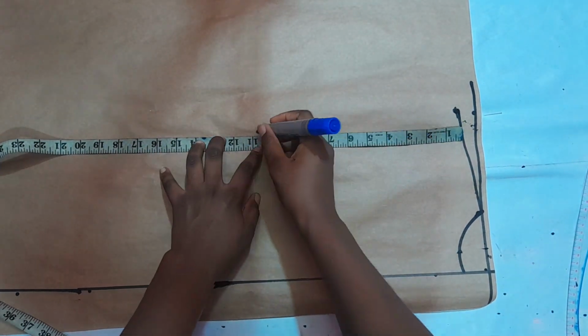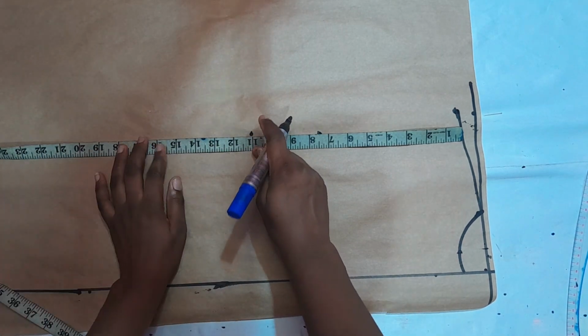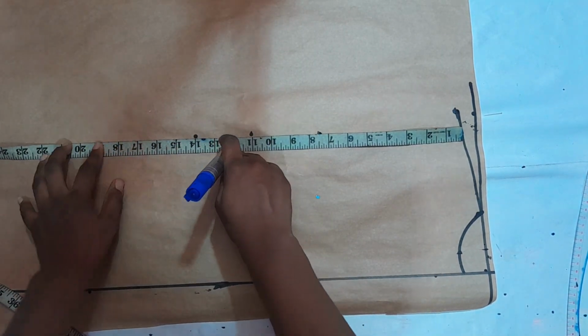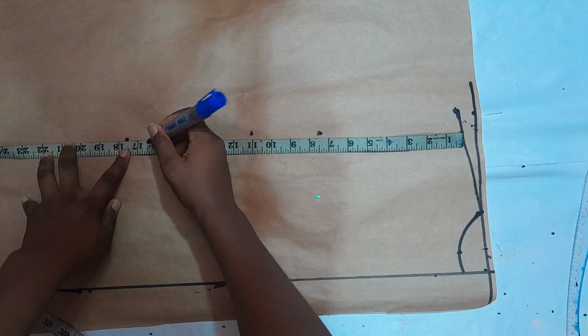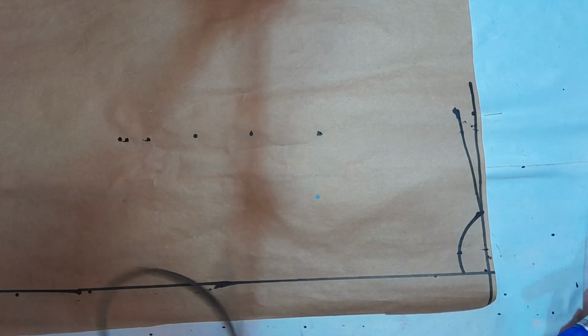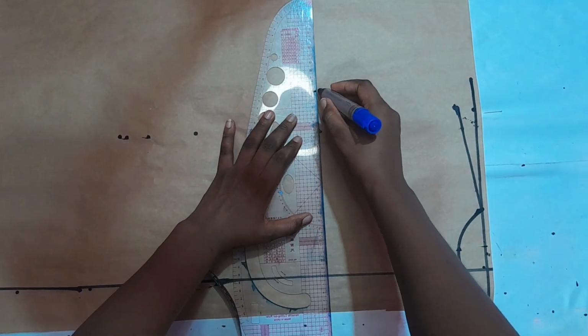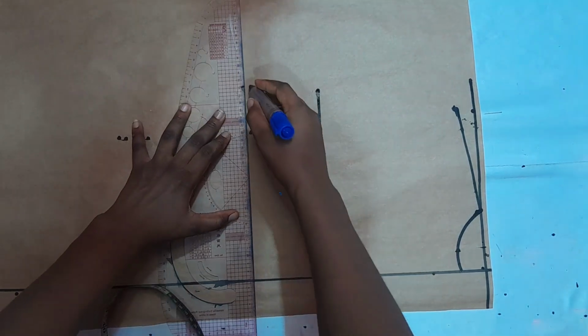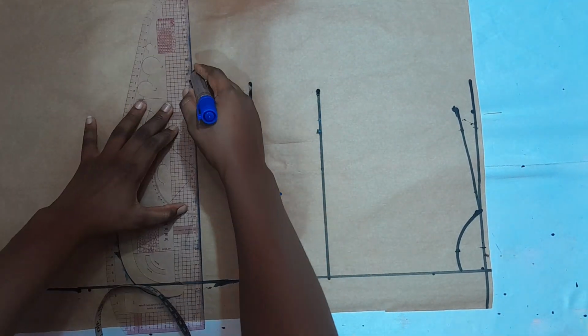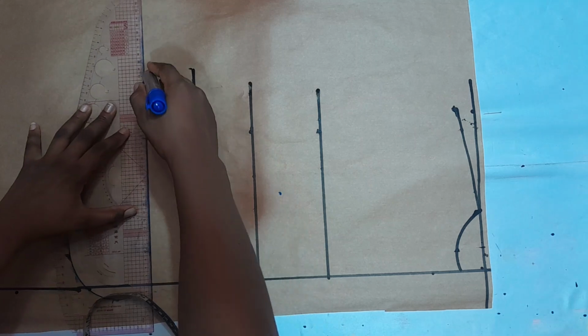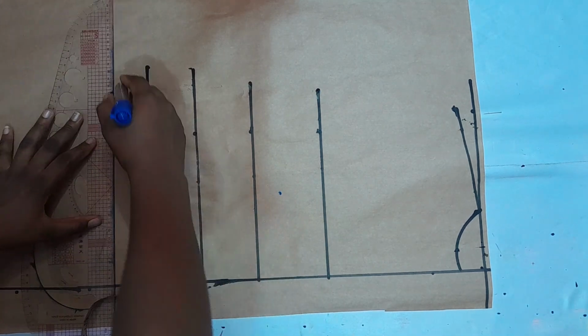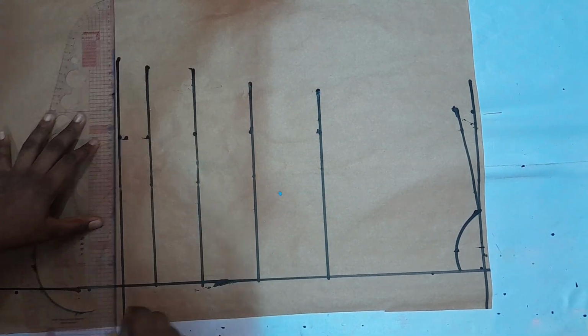I'll go ahead and mark my bust line. I'll go ahead and mark my under bust line. I'll go ahead and mark my waistline and my allowance. Okay, so I'll go ahead and extend these lines like this, like this, this, this, and this.